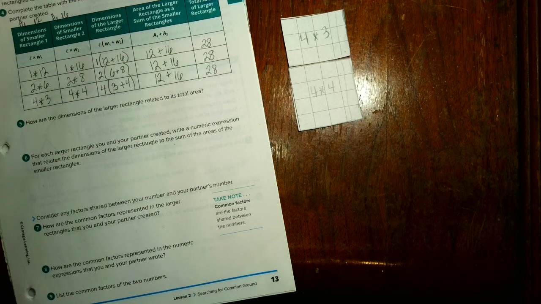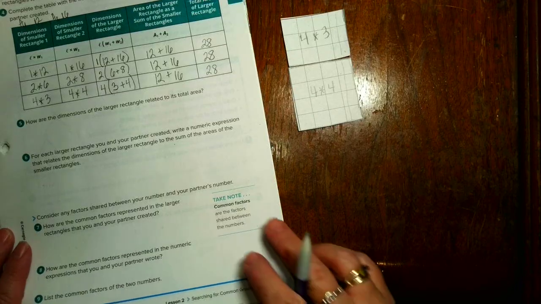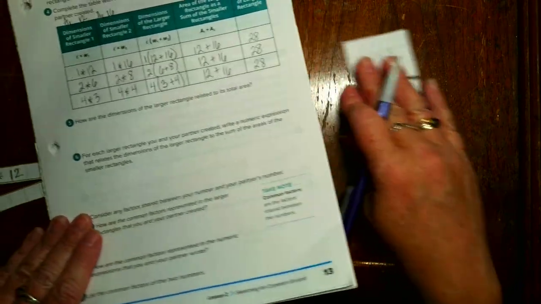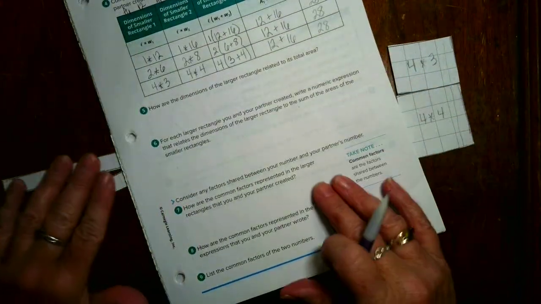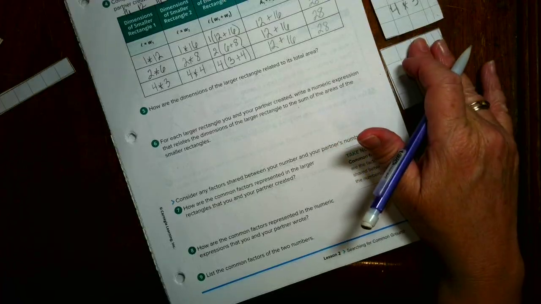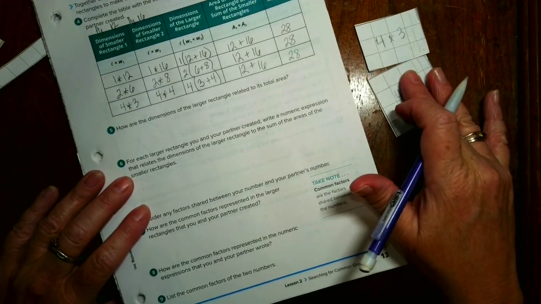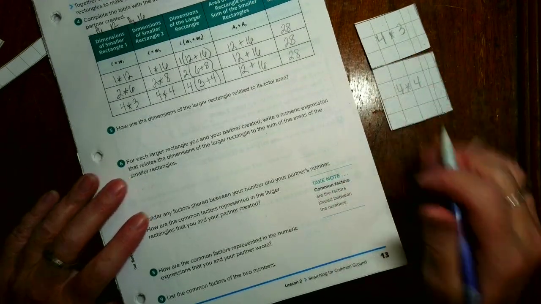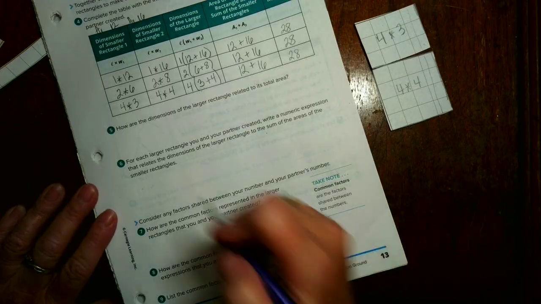Number 5 says, how are the dimensions of the larger rectangle related to its total area? Okay, so let's look at this bigger one. How are the dimensions related to its total area?